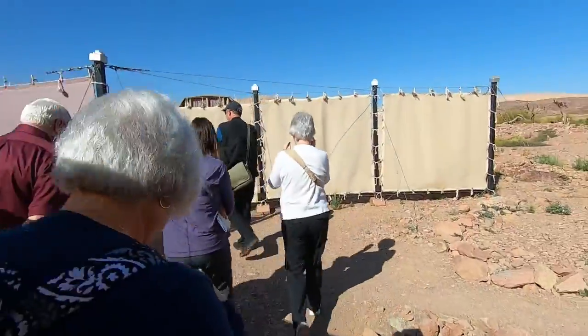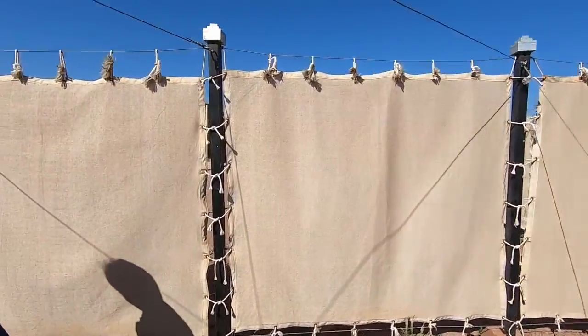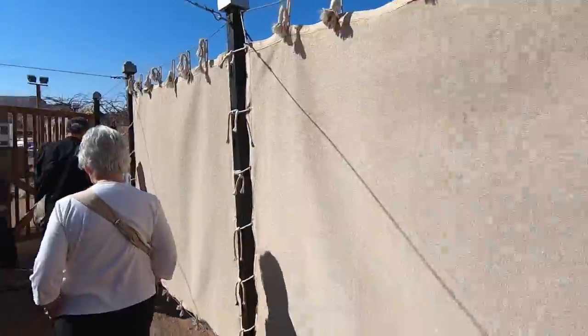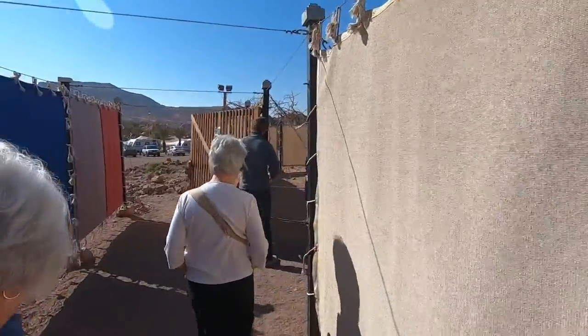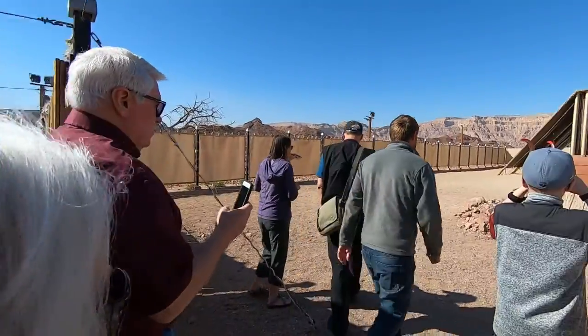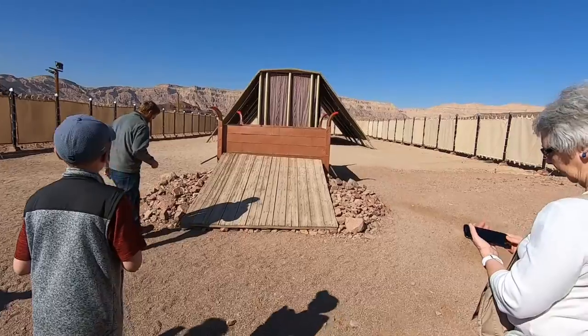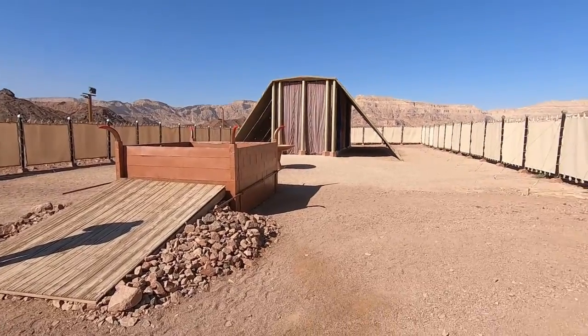And now we're going into the tabernacle. All right, so now we enter into the courtyard.